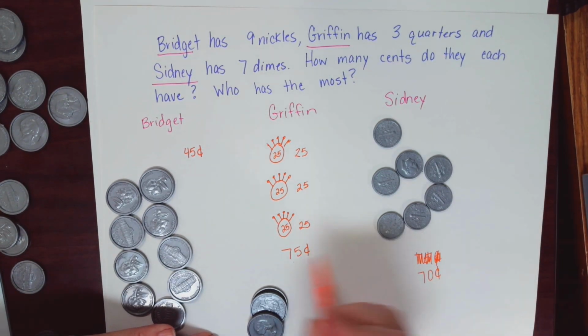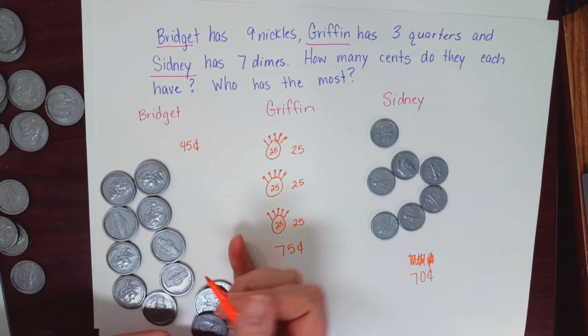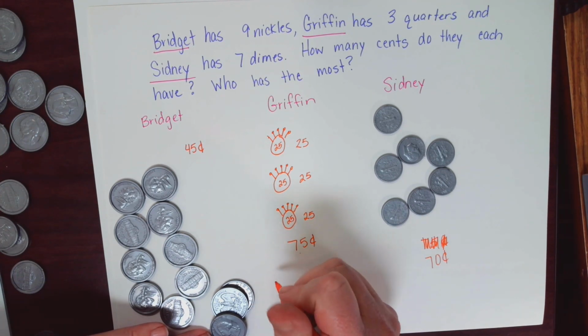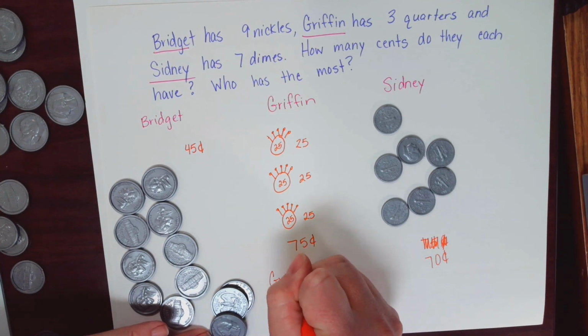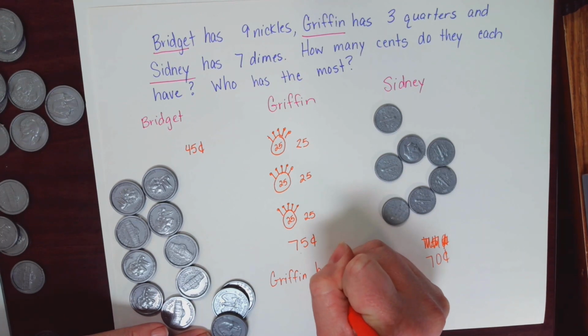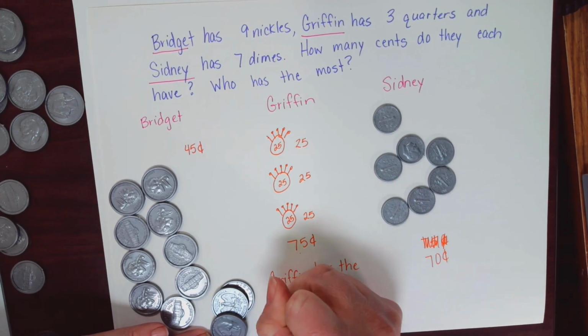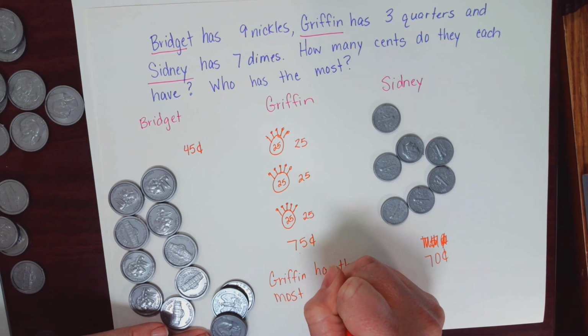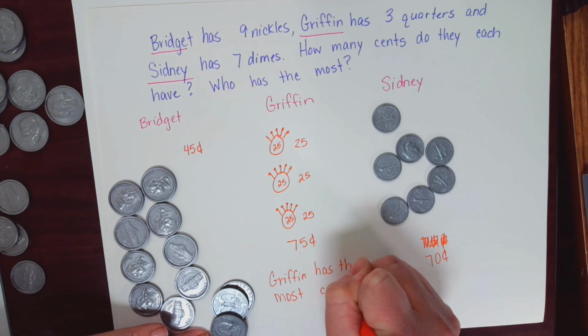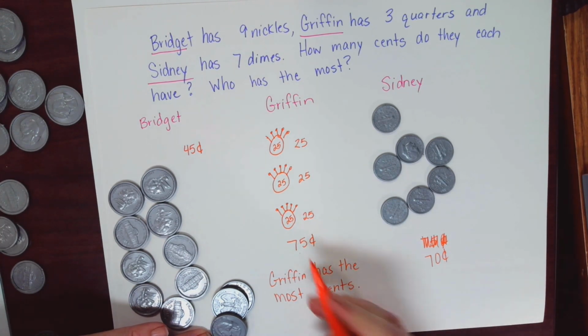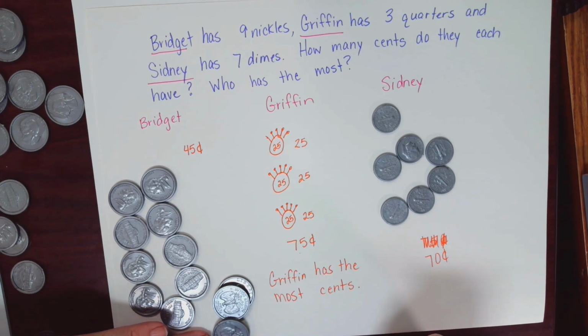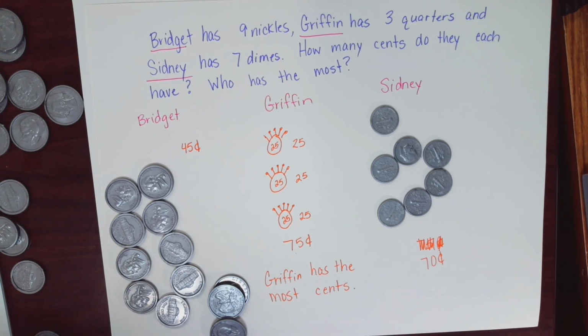So, 75, 70, and 45. Who has the most? Miss Griffin has the most, so I'm going to answer with a sentence. Griffin has the most cents. Period. Because she does. 75 is more than 70 or 45. So, that's one way. The next time we're going to mix money to be able to count.